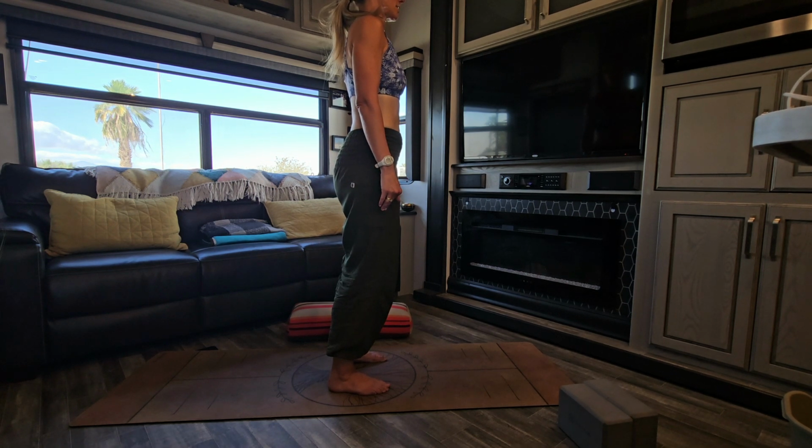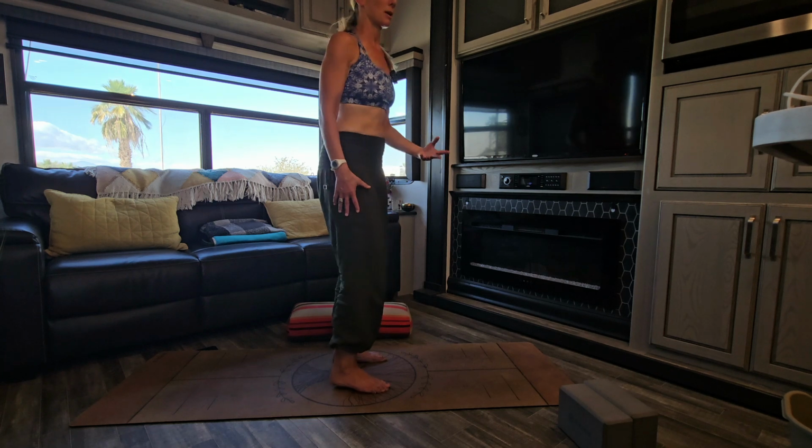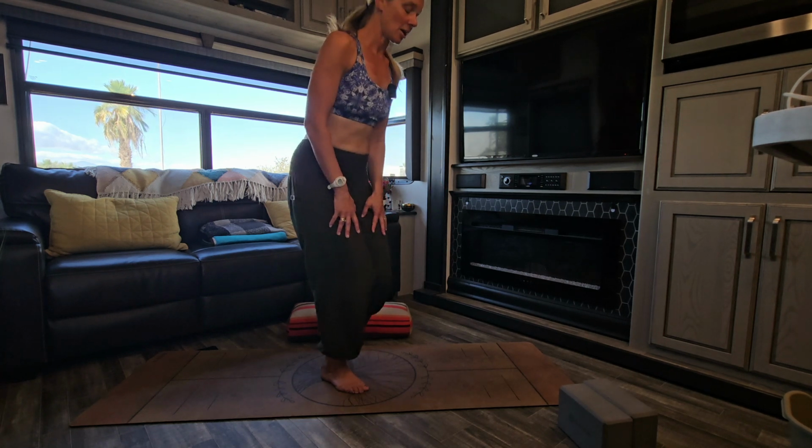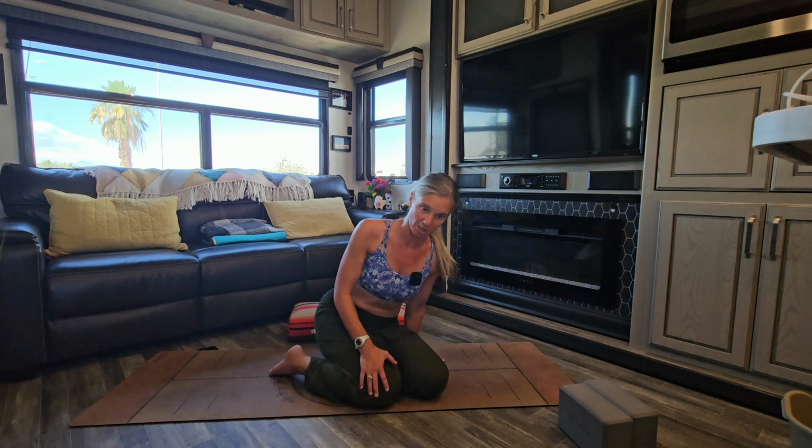Gonna take in a nice deep breath and exhale. I'm going to make my way back to a seated position. If you're joining me down here, however you can safely come to a seated position, even if you're just coming onto a chair.